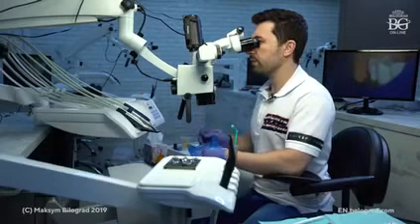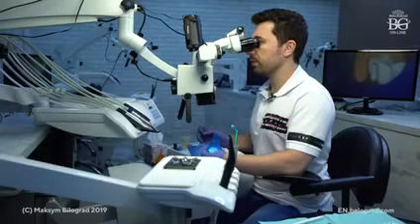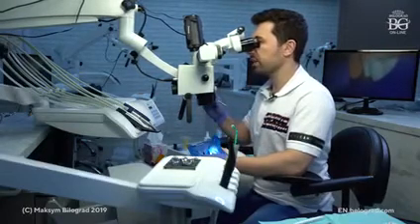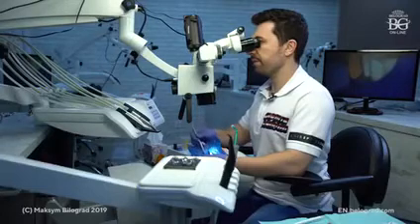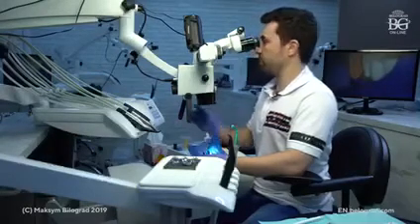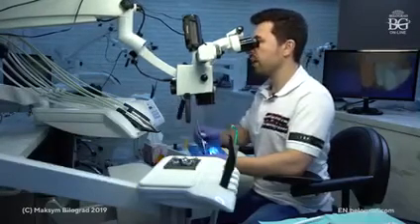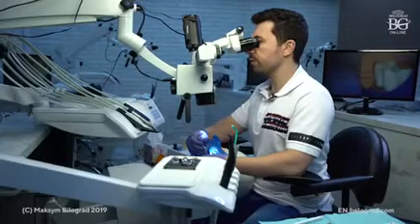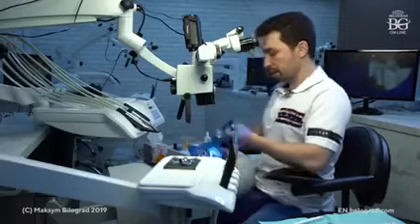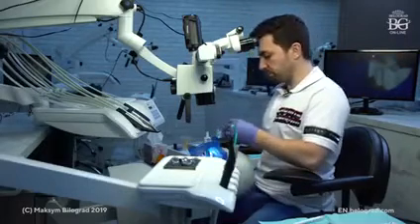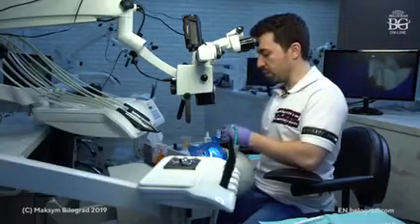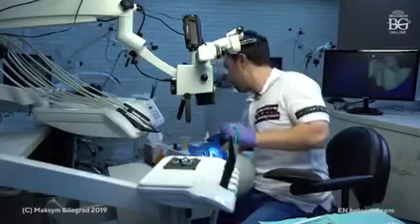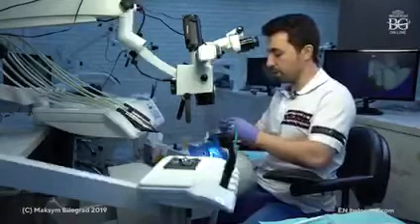Okay. Let me check here. The tip of the cusp that we have prepped, and the buccal surface. Okay, that's fine. So basically we are having pretty good preparations, enough space for the dental technician.